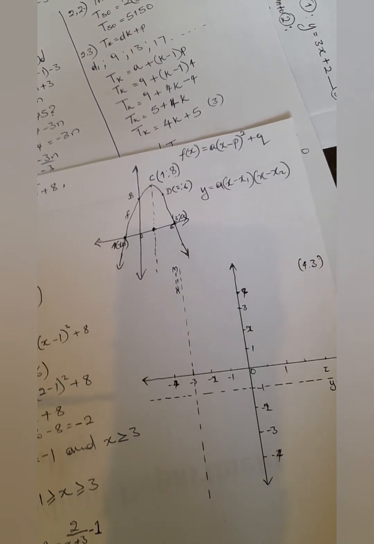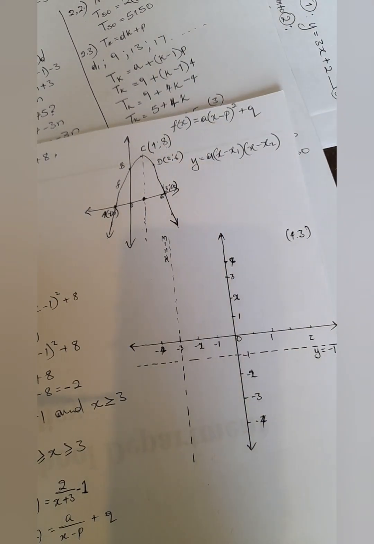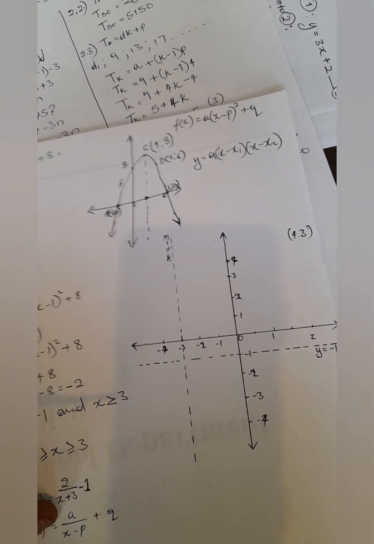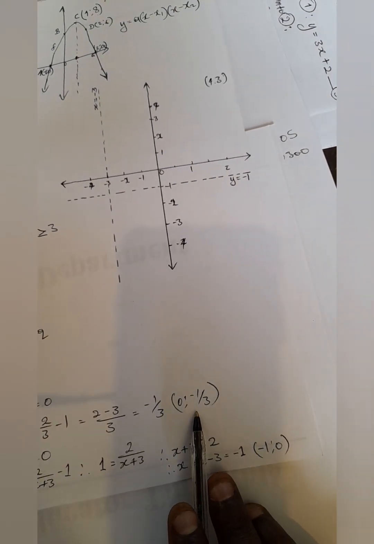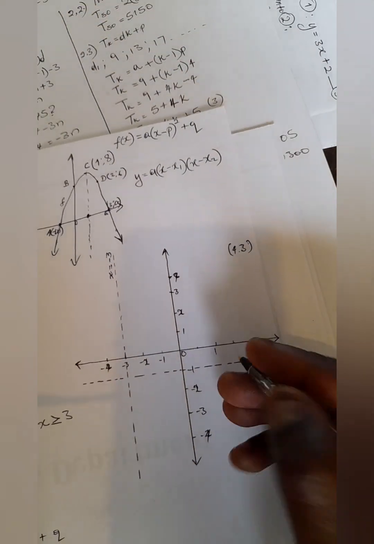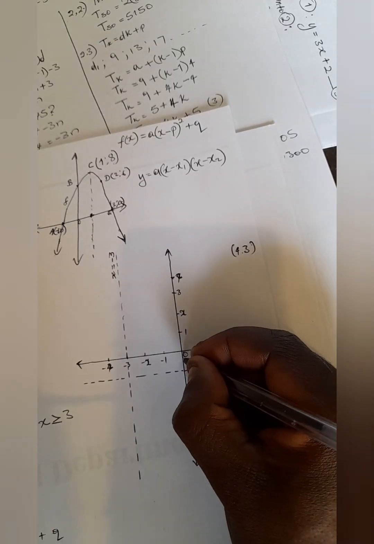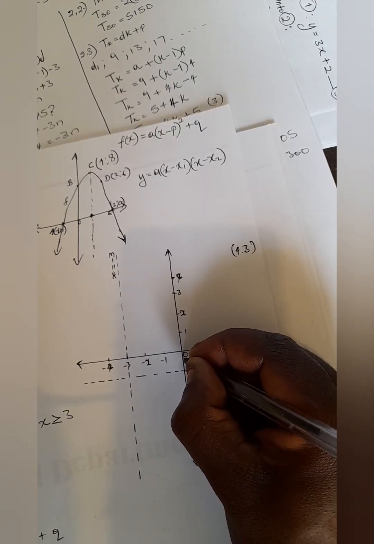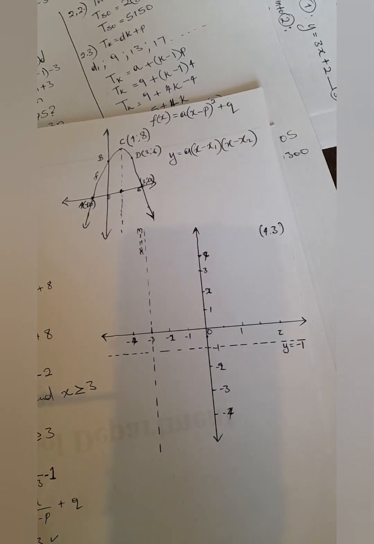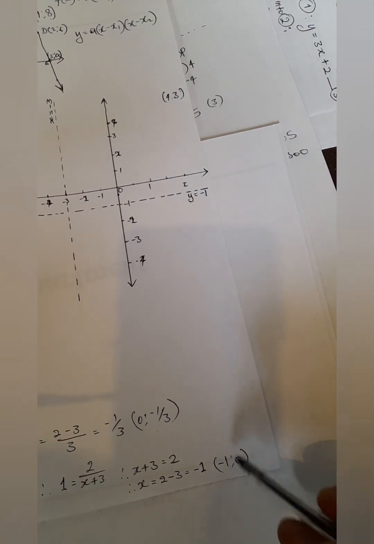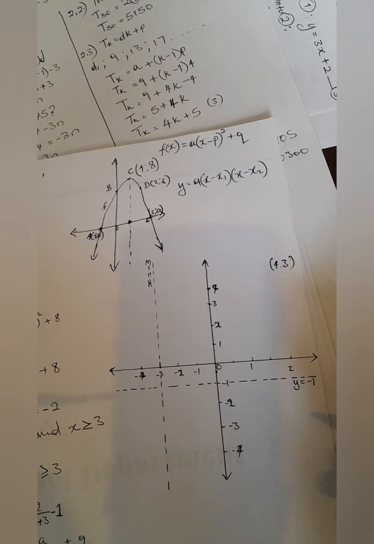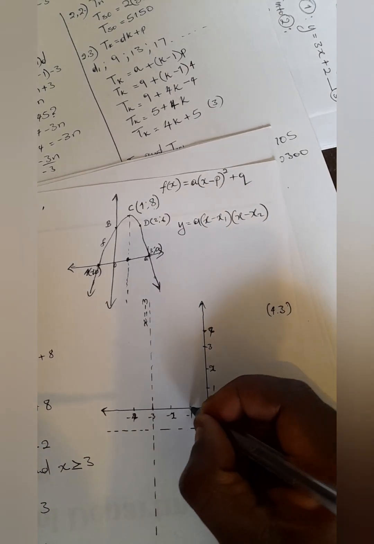You see? Right. Now, the intercepts. My y-intercept is 0 and negative 1 over 3, right? Negative 1 over 3, that is somewhere here. And negative 1 and 0, that is here.